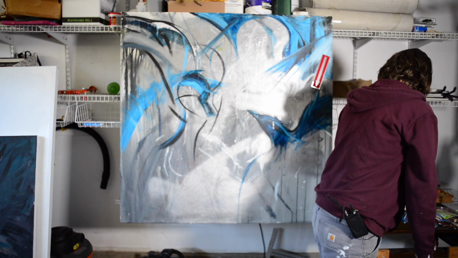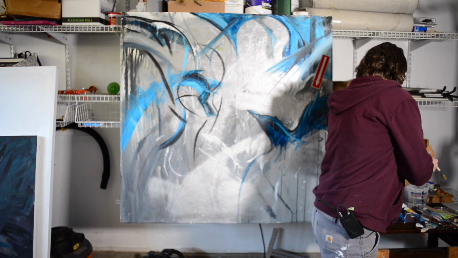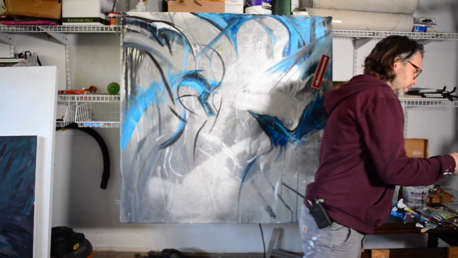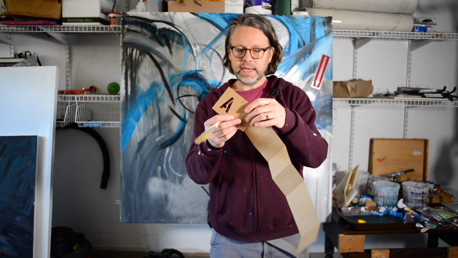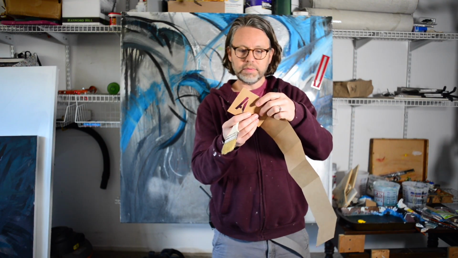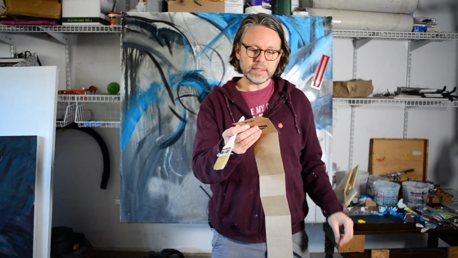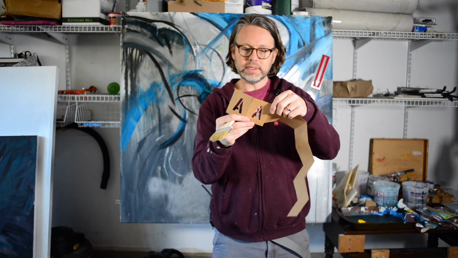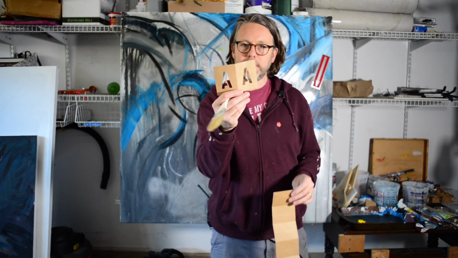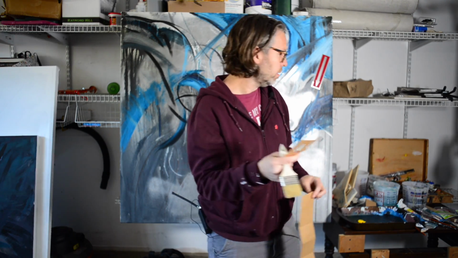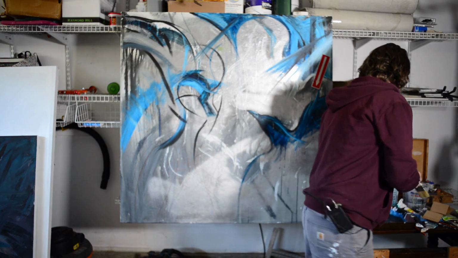Another hardware store find is the stencils, right? I think this is going to be really cool, and I'm not going to bother to make words. I'm just going to attach these to the painting with paint, right? So, an example of that.